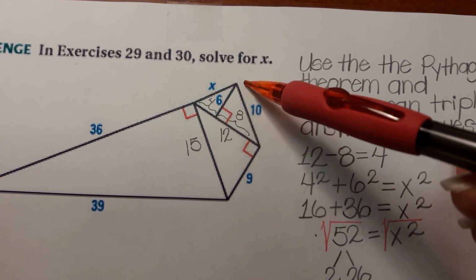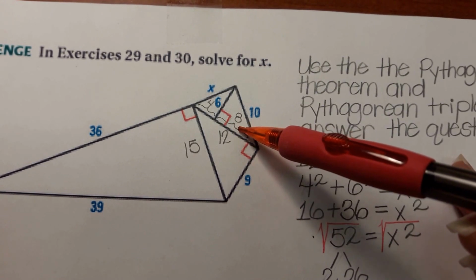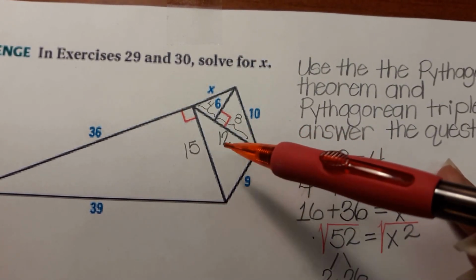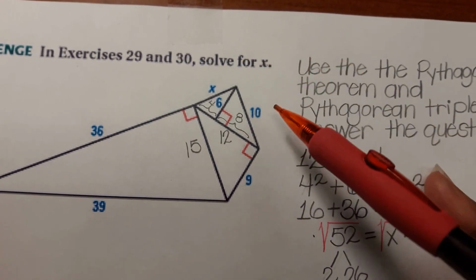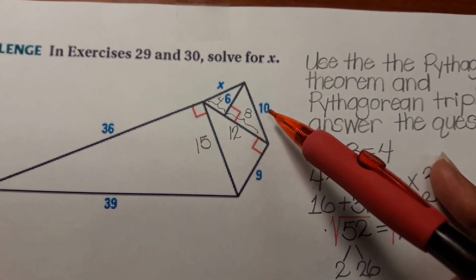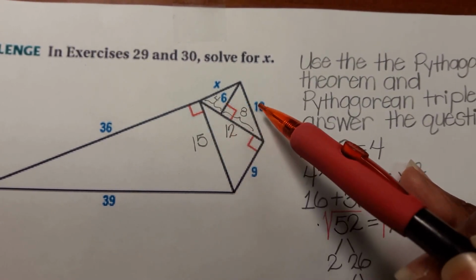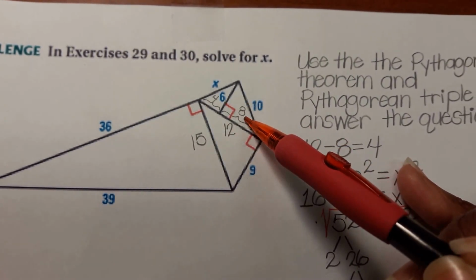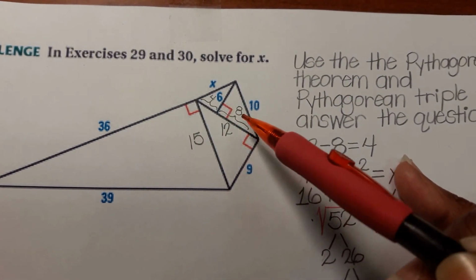So they have given me 6 and 10. I need to find the measure of this part of my leg. I know that the total measure is 12. So I can look at the Pythagorean triple again, and they have 6, 10. The missing part is 8. So from here to here, that's 8.